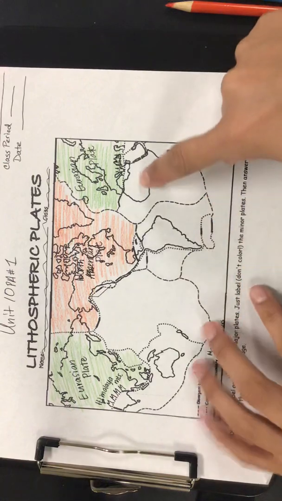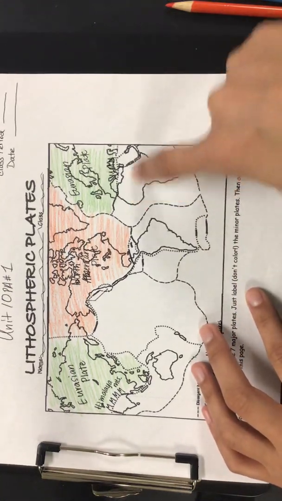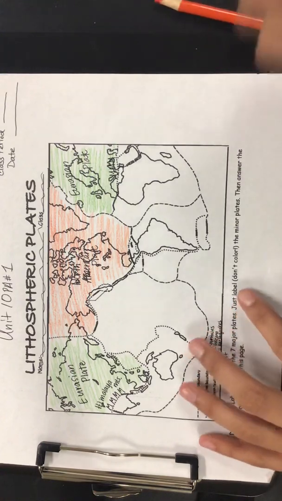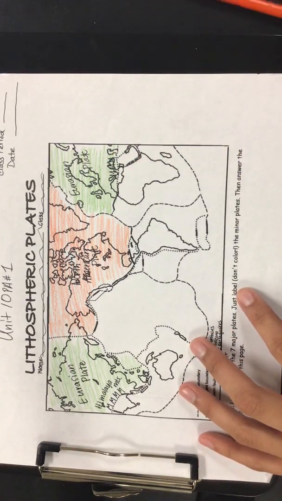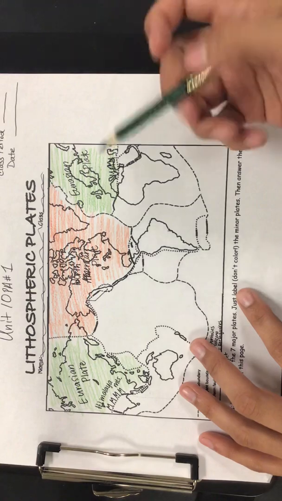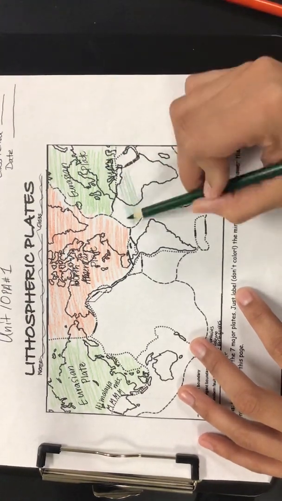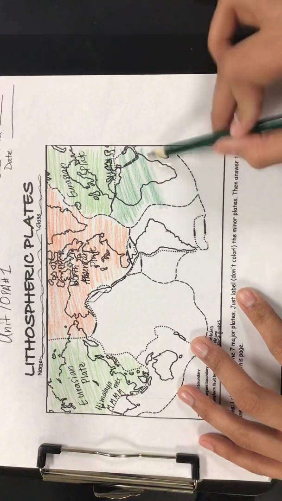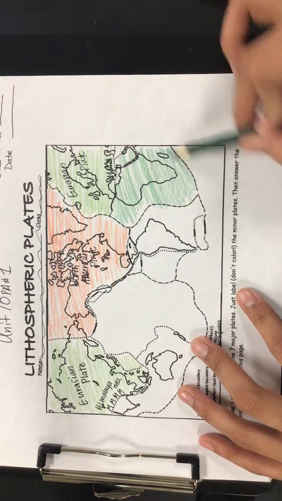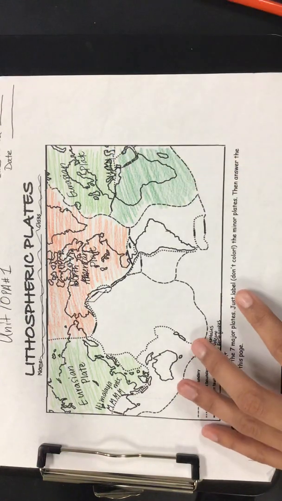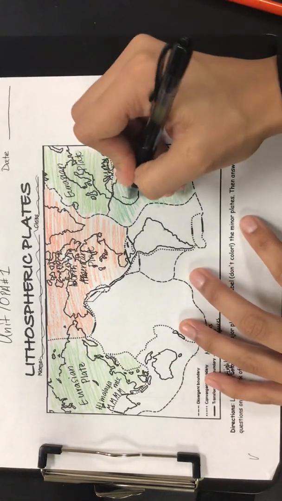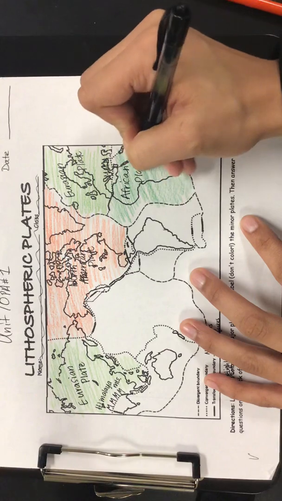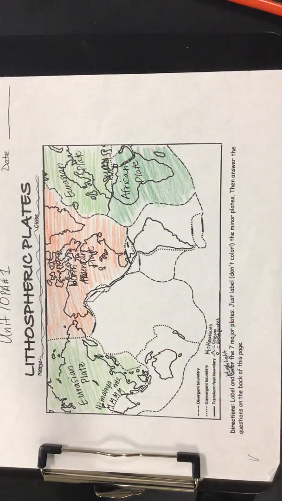If you know, this continent right here is Africa. Okay. Let's do this one in light blue. Or actually, let's do this one in dark green. Okay, this is our African plate. All right, our African plate.